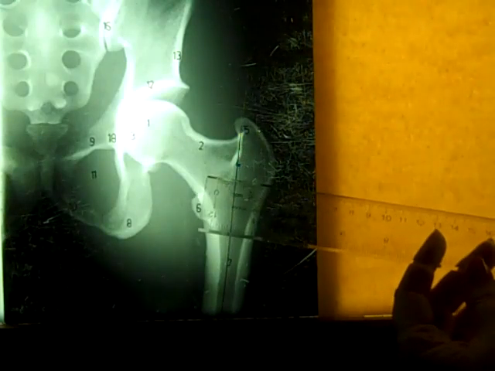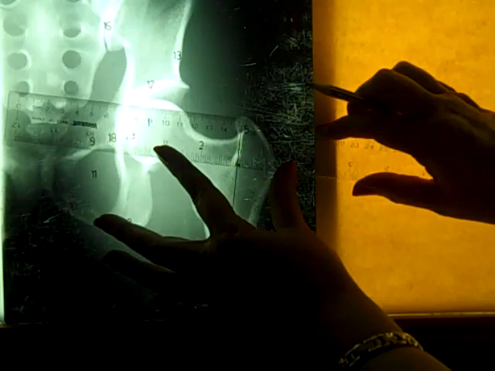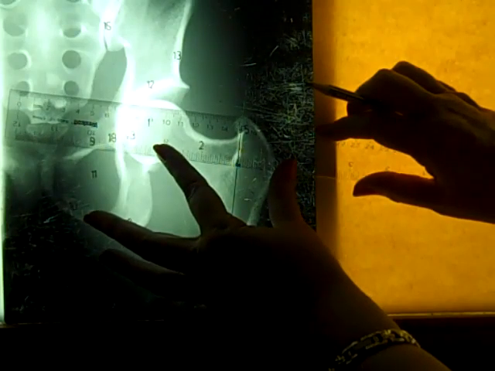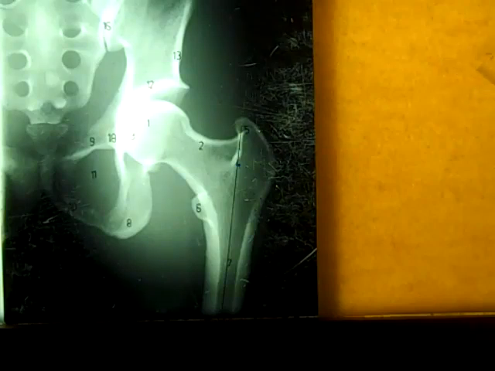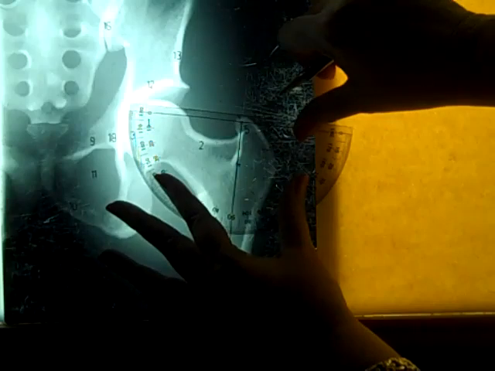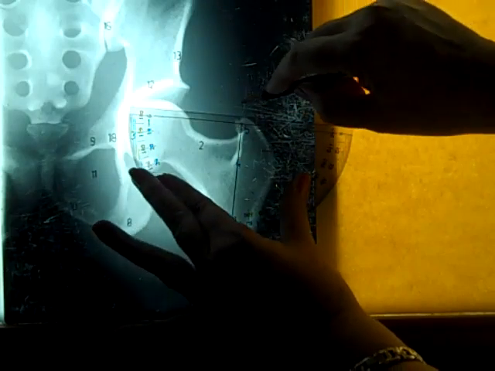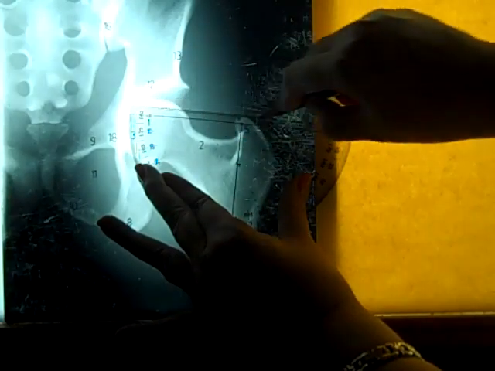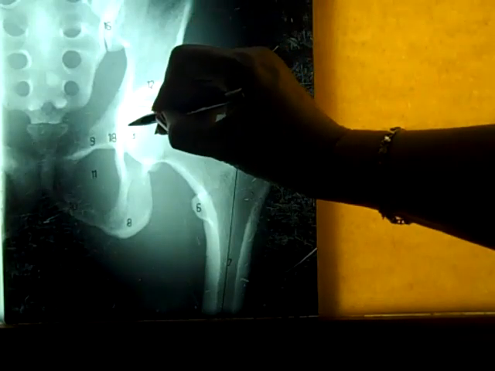The second line is drawn perpendicular to the first one at the superiormost aspect of the greater trochanter. Perpendicular to the first line, which would be better if I used my protractor. It never seems to be laying where I'm standing when I'm trying to walk around this camera setup, so I apologize, but this would actually be more appropriate to do this correctly this way, to truly have a perpendicular line across the superiormost aspect of the greater trochanter. And this is, again, called Skinner's line.